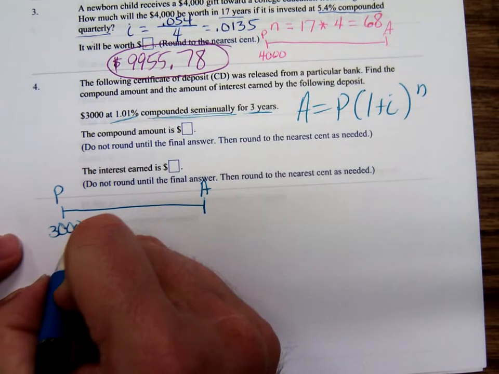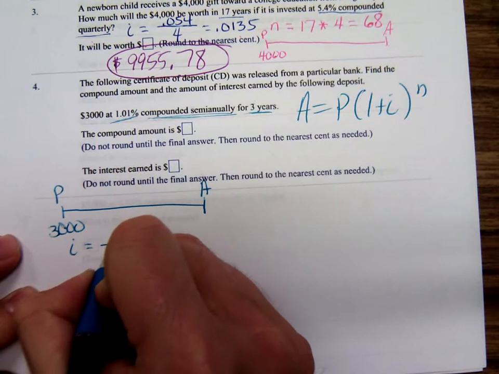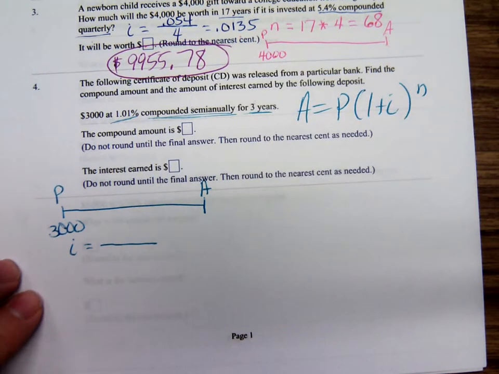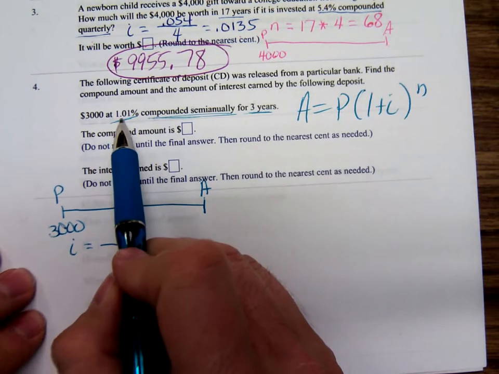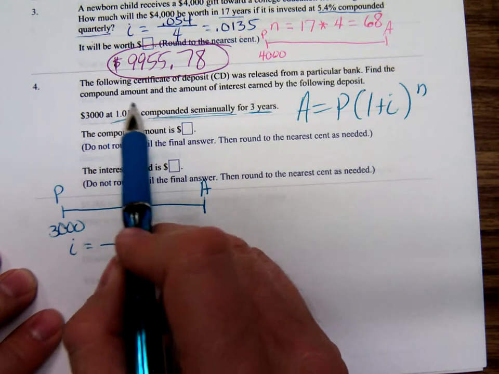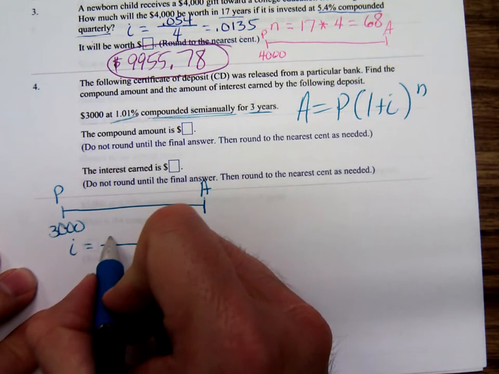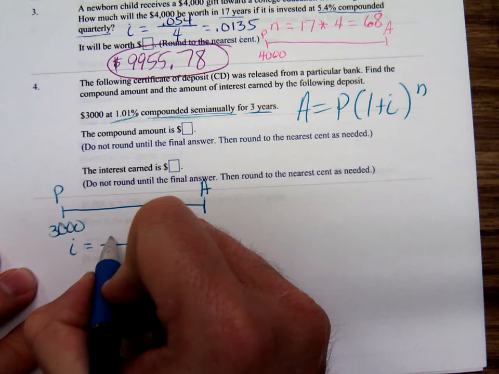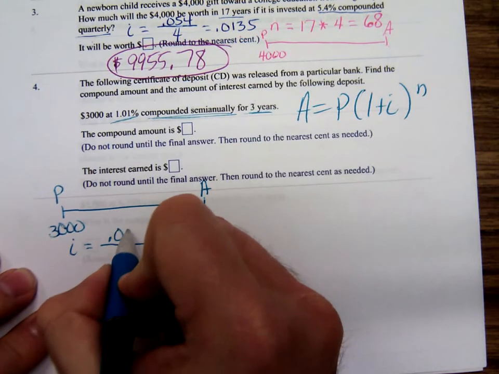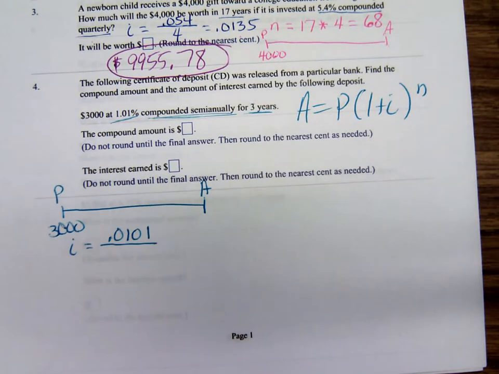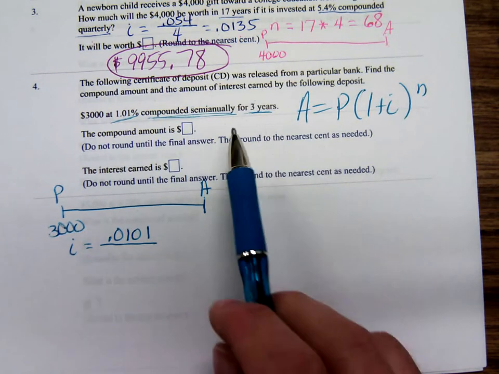i is the interest rate per period. The stated rate is always an annual rate. 1.01%. How would I write that as a decimal? It would be 0.0101. Now, how many semi-annual periods are there in a year? Well, there's 2.